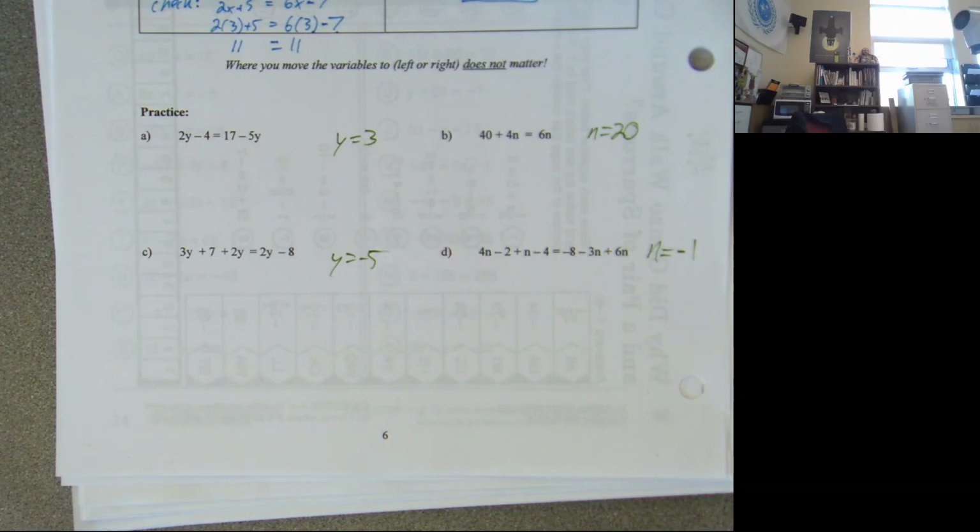Where's the mistake? Is there a mistake? Awesome job. It's the same mistake as last. Exactly the same mistake. Has this person shown me that they can subtract properly somewhere else? Yeah, right here.